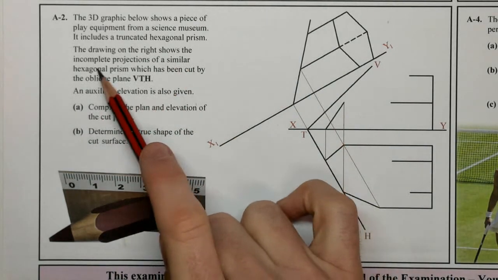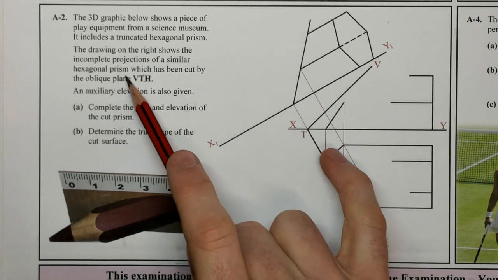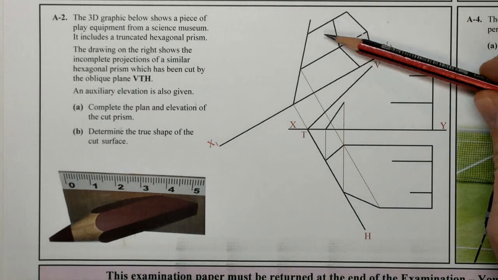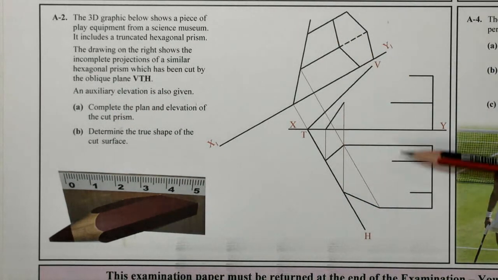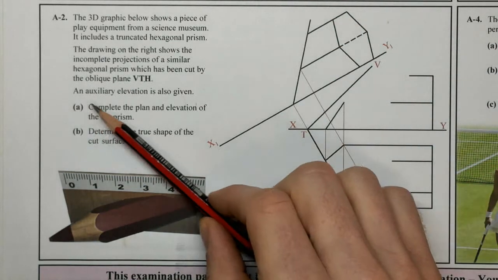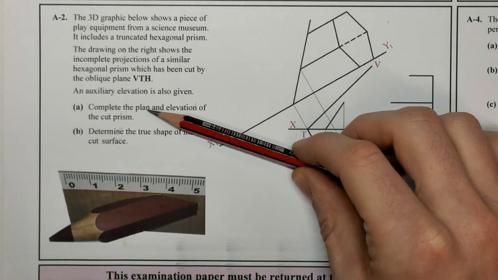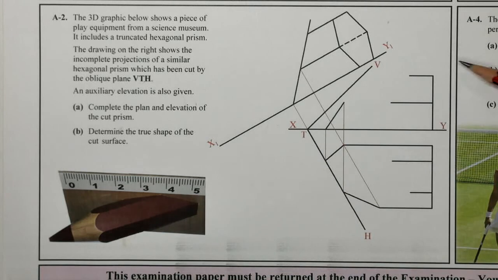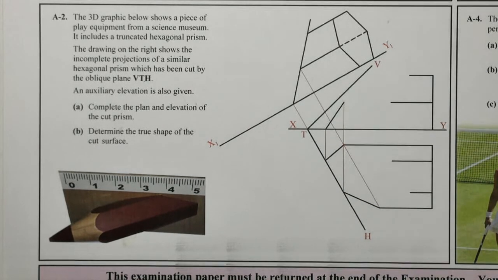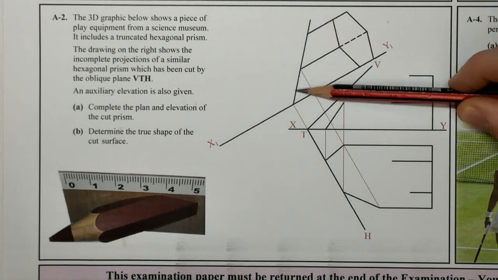The drawing on the right shows the incomplete projections of a similar hexagonal prism which has been cut by the oblique plane VTH. So we've got a hexagonal prism there and it's been cut by this oblique plane. An auxiliary elevation is also shown. So what they want to do in part A is complete the plan and elevation of the cut prism, because we can see here that those projections are missing.